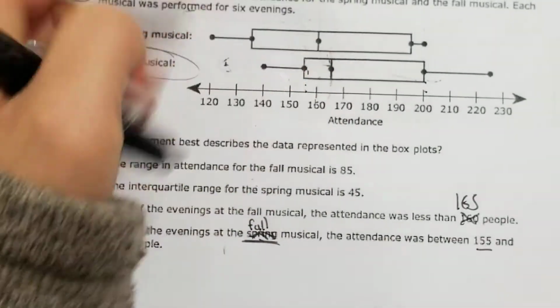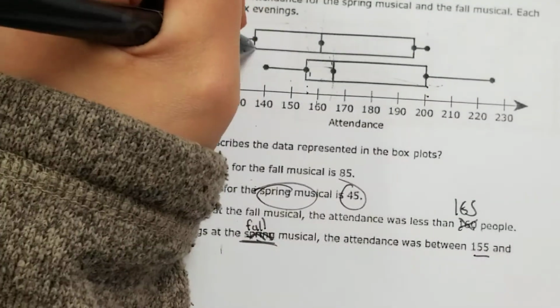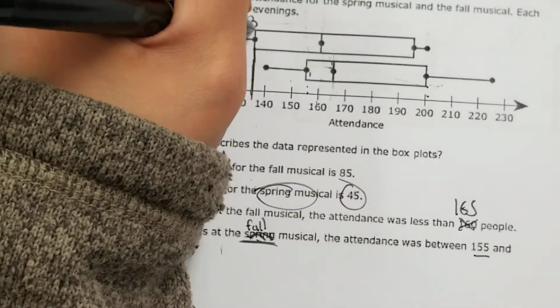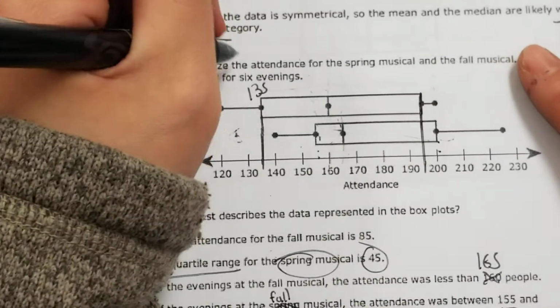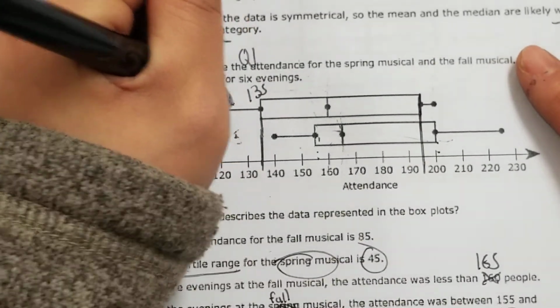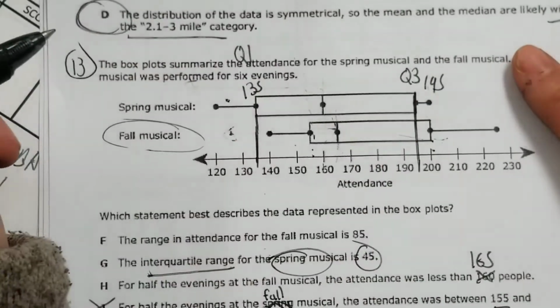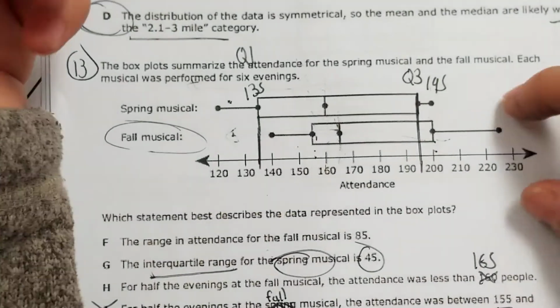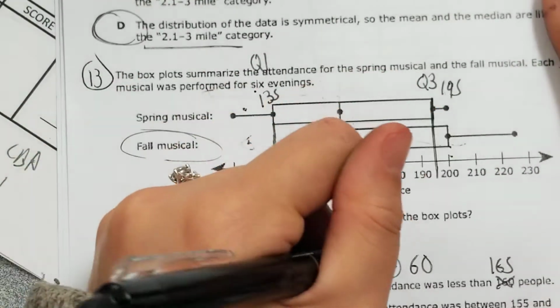Now we have a statement saying that our interquartile range at the spring musical is 45. Our Q1 is 135, and our Q3 is 195. To find the interquartile range, you have to subtract these. And so 195 minus 135 is actually 60.